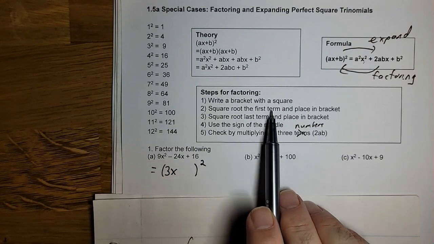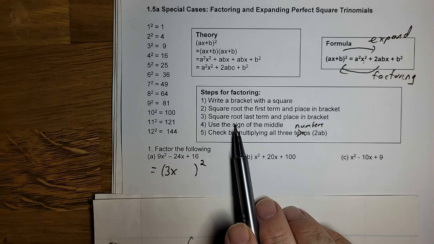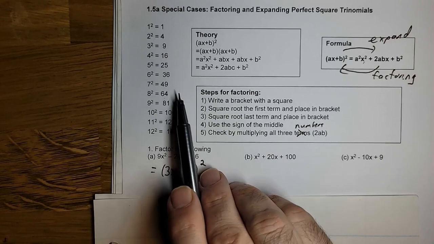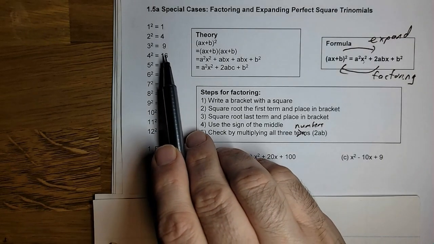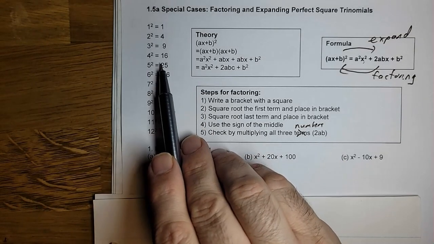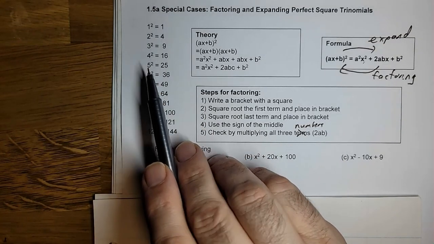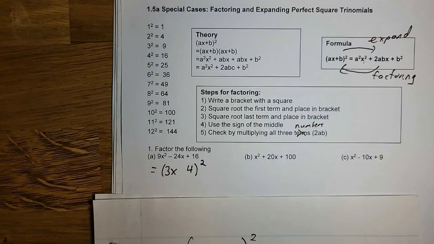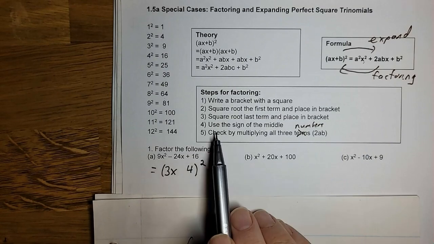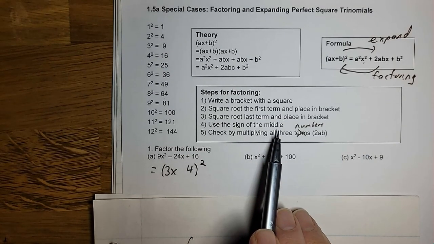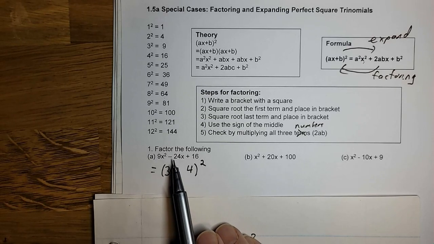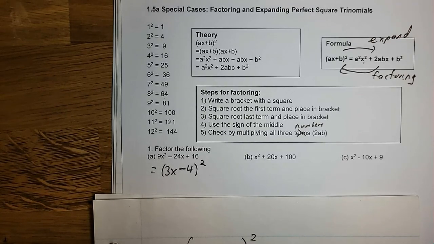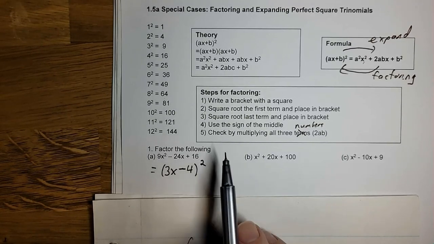Step 3, square root the last term and place in the bracket. The last term is 16. Well, I gave it to you here. Look, 16. The square root of 16 is 4. So you put a 4 right here. Now, use the sign of the middle. What's the middle? Right there. Put that sign there. Finished. Done. No, still got to do the check.